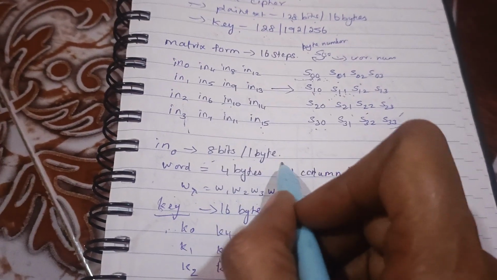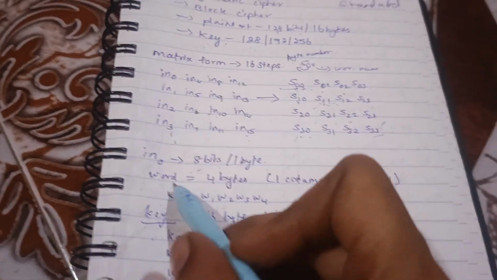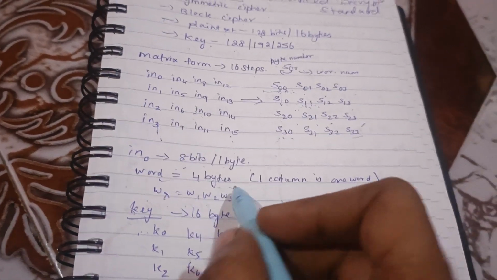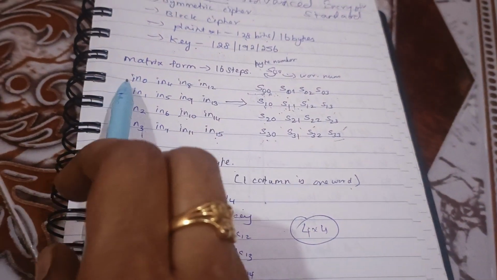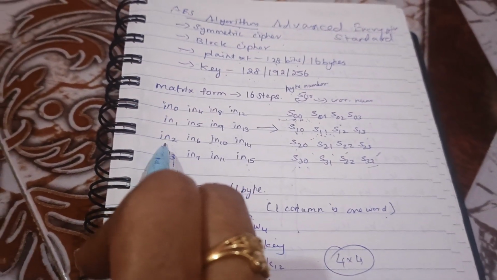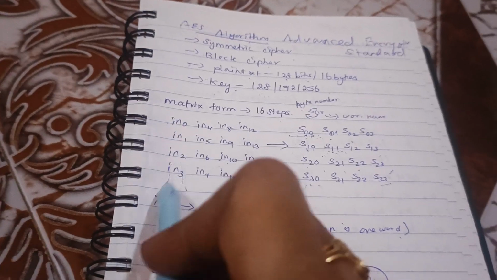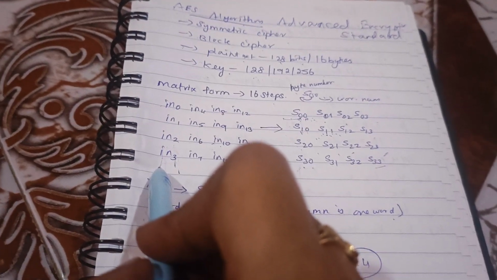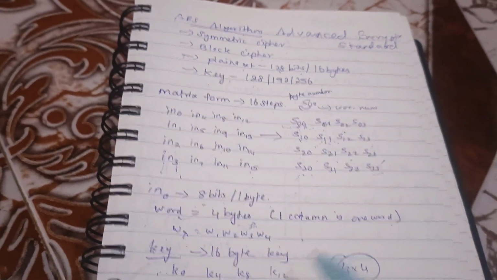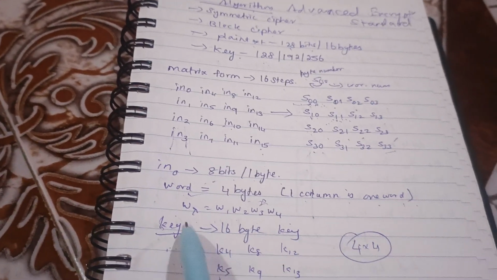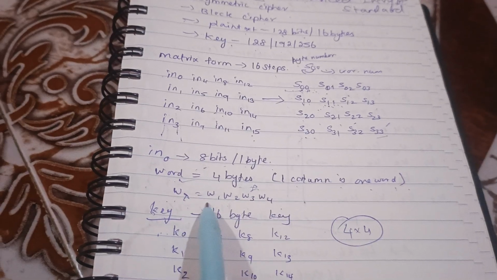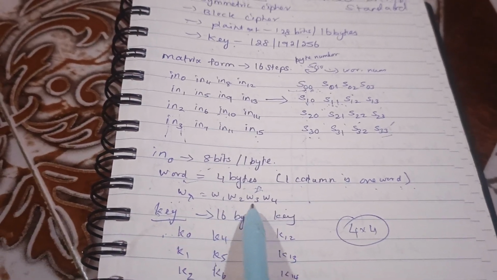Each input byte like IN0 is 8 bits, which means 1 byte. Four bytes combined together form one word. So 4 bytes, IN0, IN1, IN2, IN3, all joined together give you one word. One column is called one word, and that is represented as W1, W2, W3 and W4.